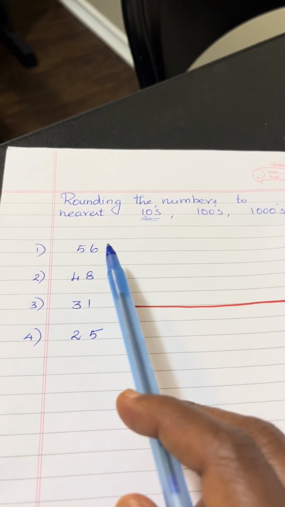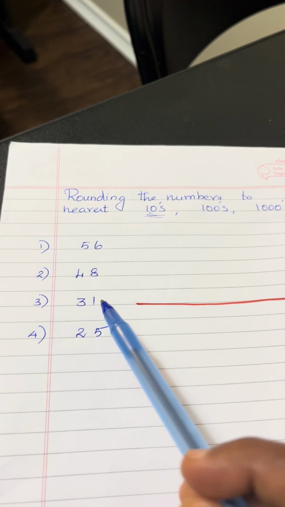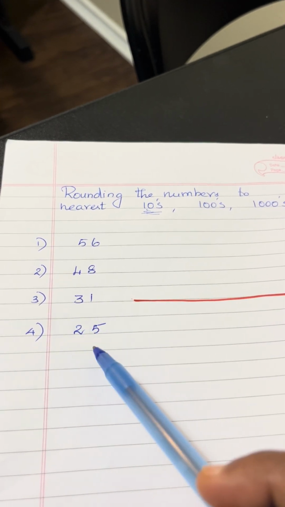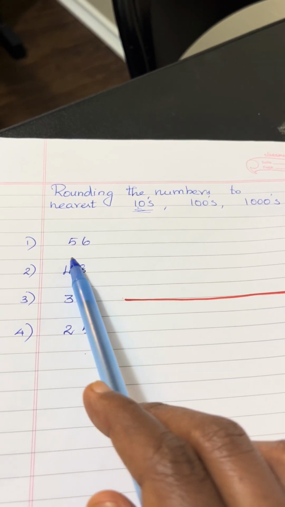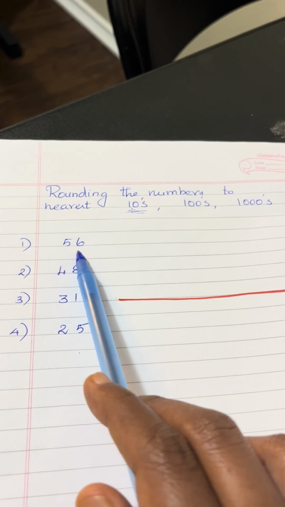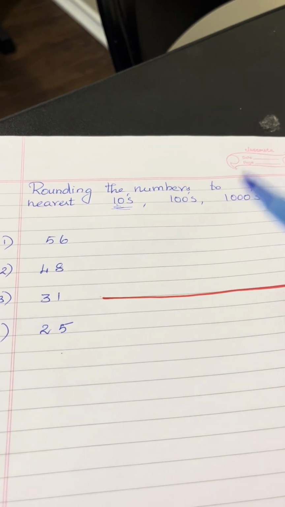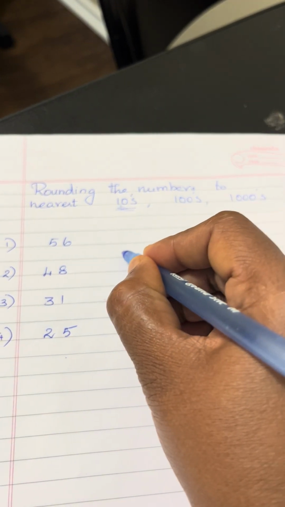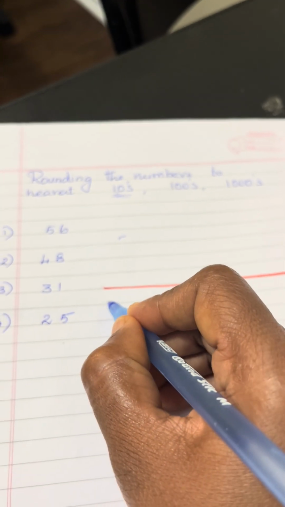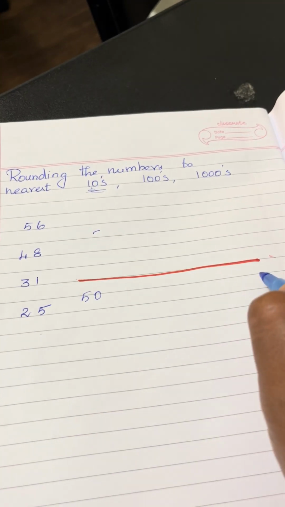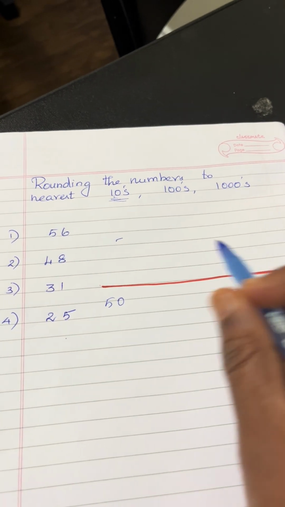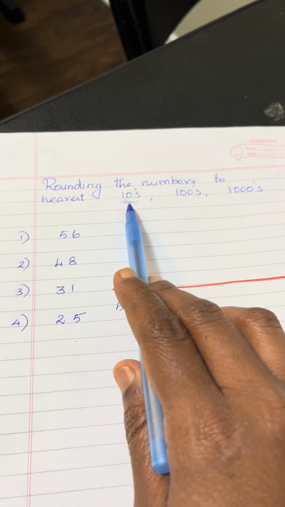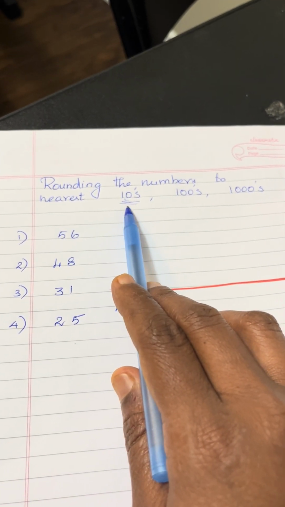So look at these numbers: 56, 38, 41, 48, 31, and 25. Let's go for the first number, 56. Where does the number 56 lie? It should be between 50 and 60. Okay, fine. So I'm supposed to round to tens. Which is the nearest 10?